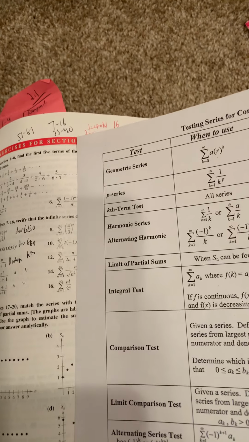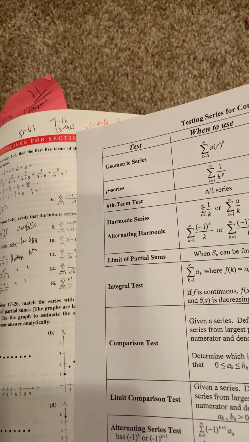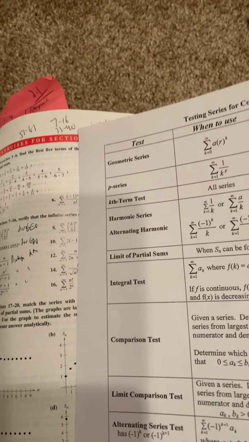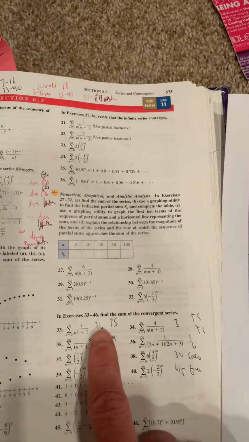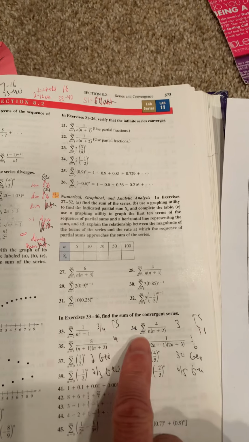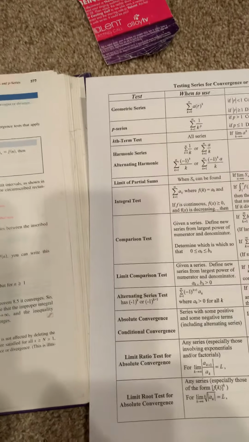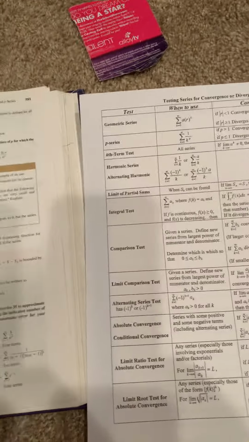And finally, in this one, just remember, n factorial grows faster than everything else. So this thing is going to approach infinity, which is not 0, so it diverges by the kth term test. Okay, in 33, hopefully you got 3/4. Remember, what you'd want to do is break that up with telescoping series. If you didn't get that, just let me know. All right, so let's go to 8.3, and let's just talk about a few of them real quickly.